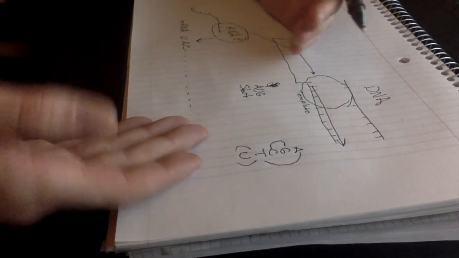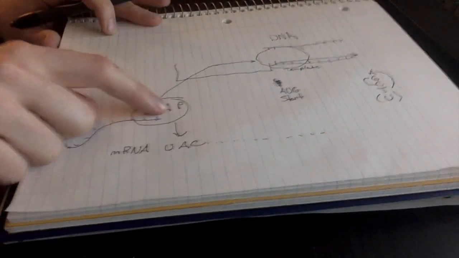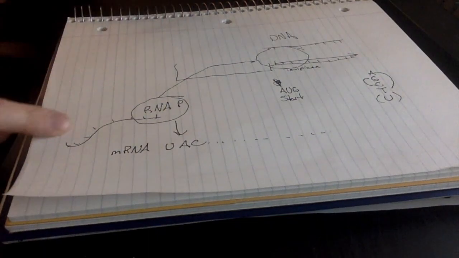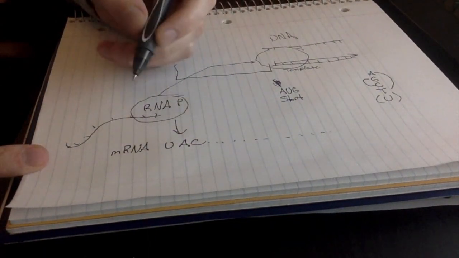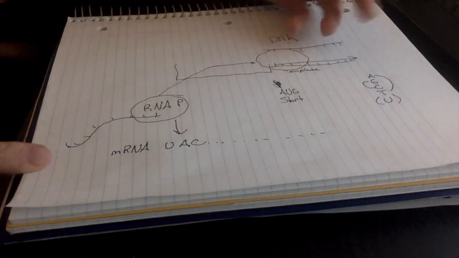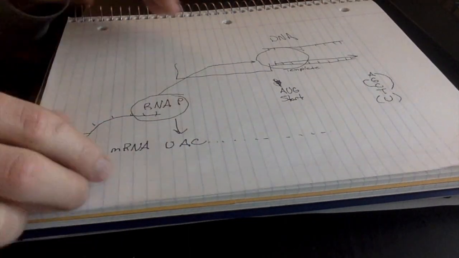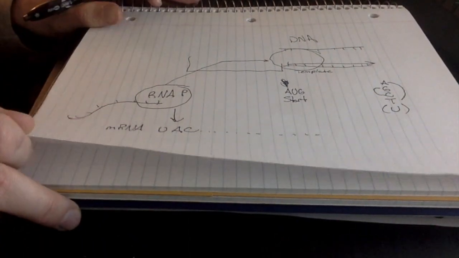Once it reads that stop codon, it'll be released from the RNA polymerase, and then the messenger RNA will actually be able to leave the nucleus and begin its translation by ribosomes.